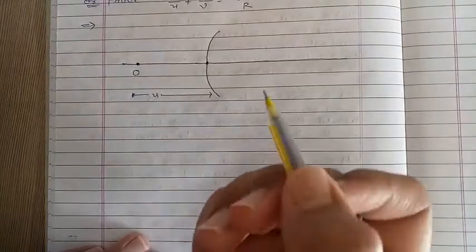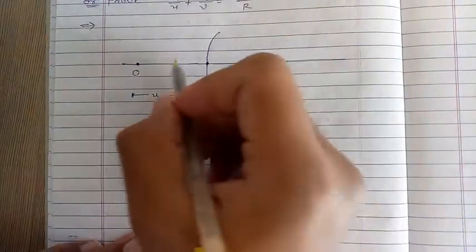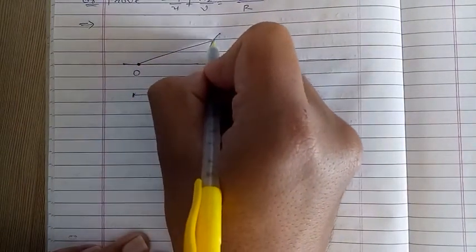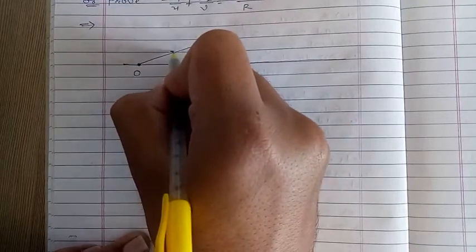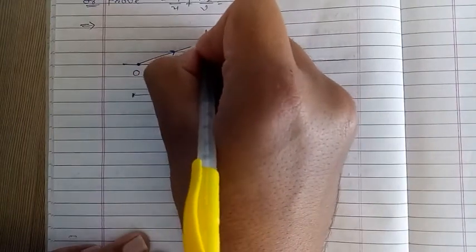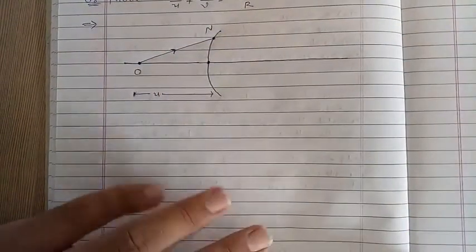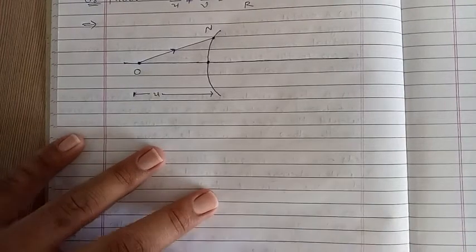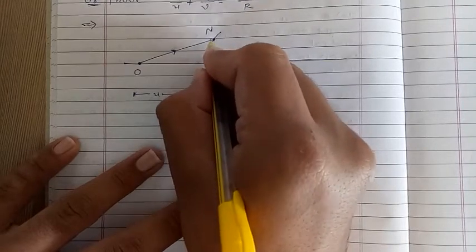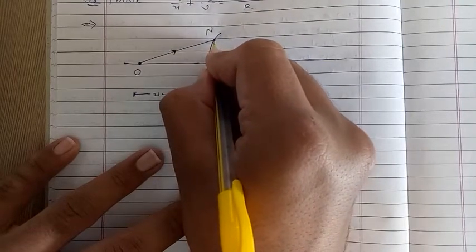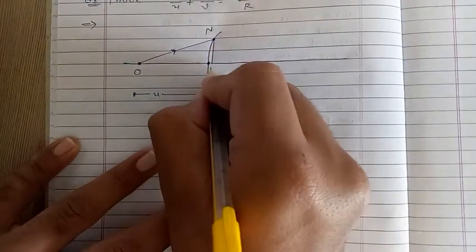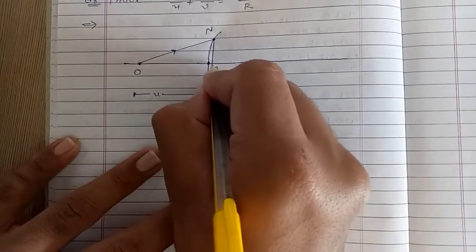Okay, now the ray of light from this object is like this, right? This ray is incident on a spherical surface at a point, we assume this is point N, right? Now if we draw a normal from the spherical surface to the principal axis, this normal is like this, so this point is M, right?